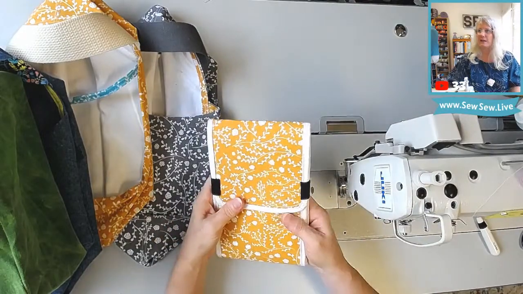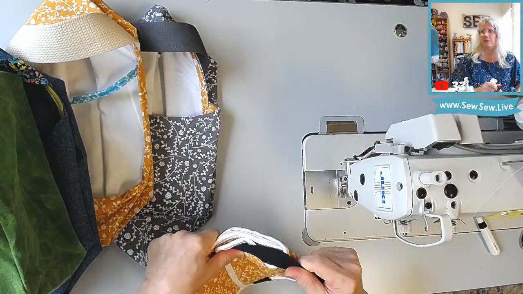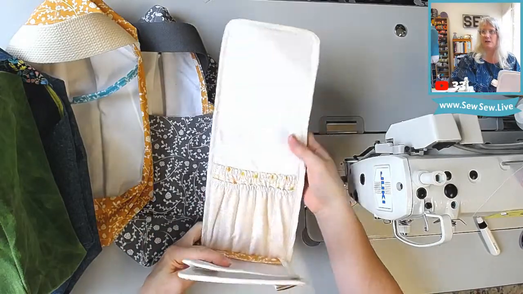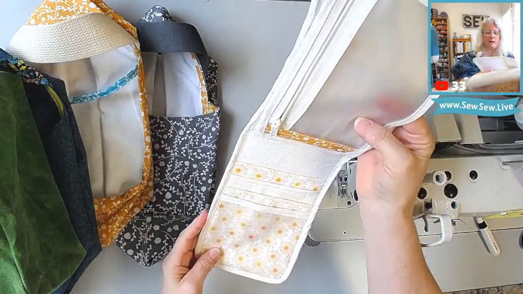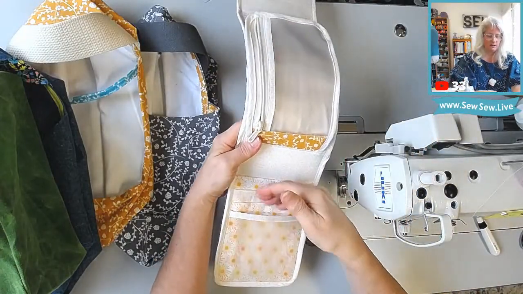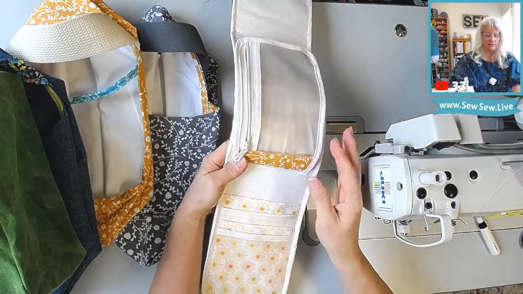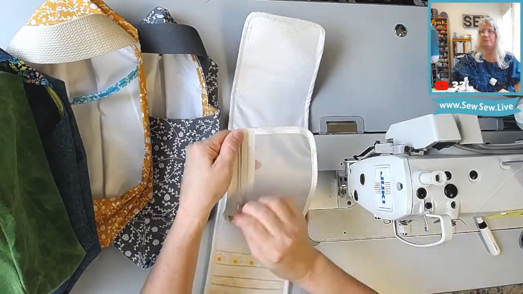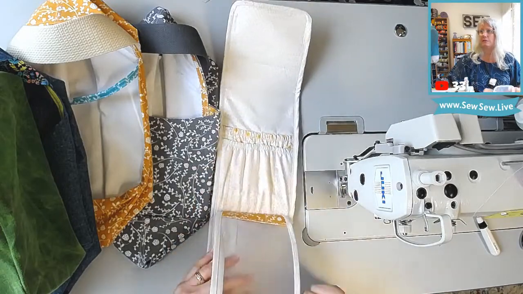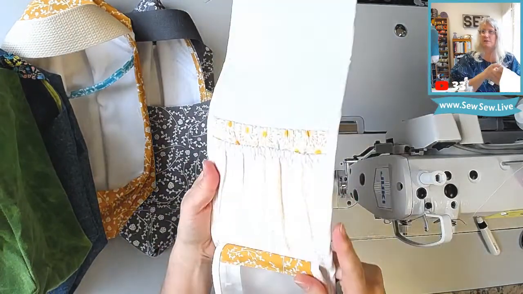All right, so here again, this is that little case I was talking about. I think I'm going to work on this pattern next. You guys seem kind of interested in it. It's a fun one to sew. It has the clear pocket, three flat pockets, the zippered pocket here that's clear. And then this one you could customize into something else.